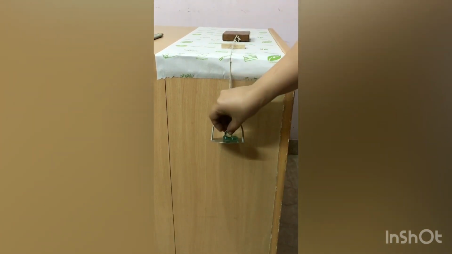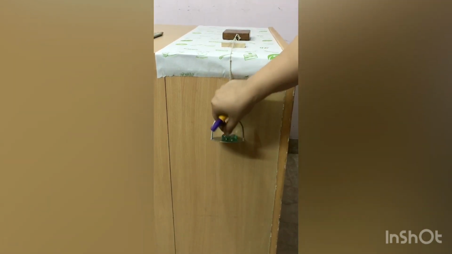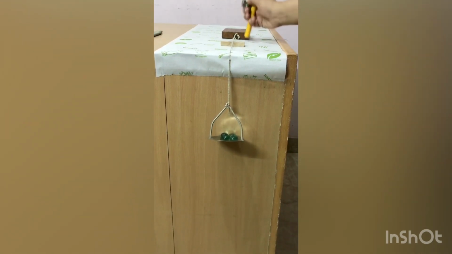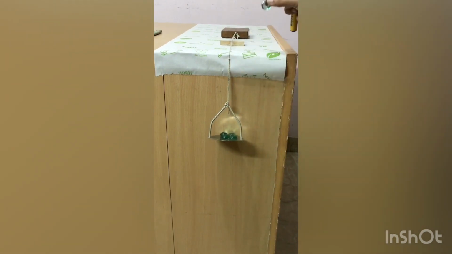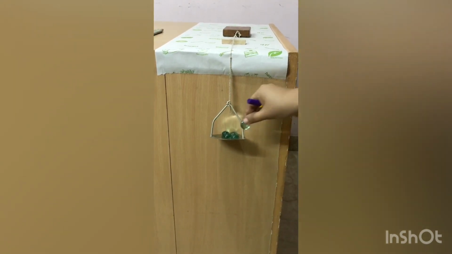Now let us put this. It is not moving. I am putting it again. No, a slight movement is seen in the block. 4 Newton of static friction. So it is keeping on increasing. So it is a self-adjusting frictional force.